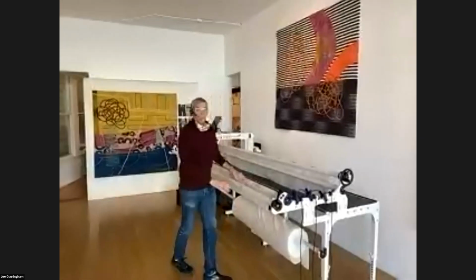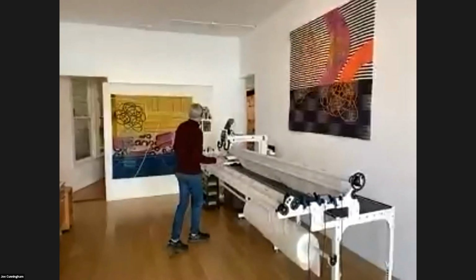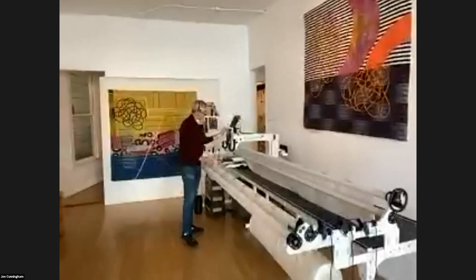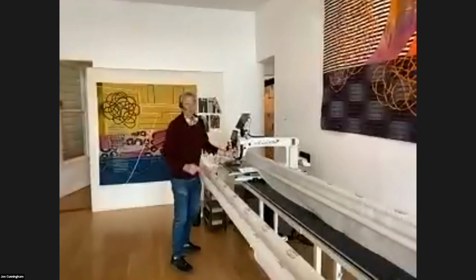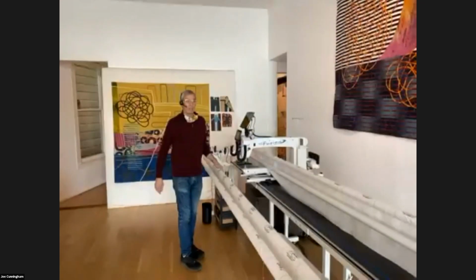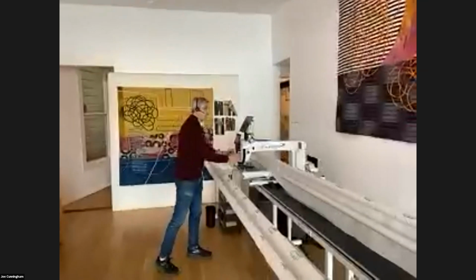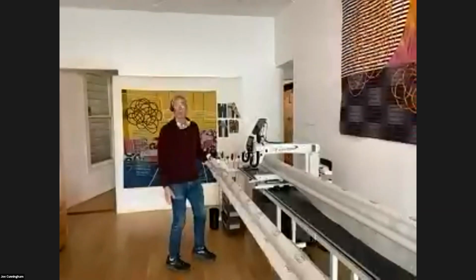Here's my long arm. I use a Handi Quilter, computerized long arm to do a lot of my quilting. I program the designs in. Sometimes I operate it freehand. Sometimes I quilt by hand.